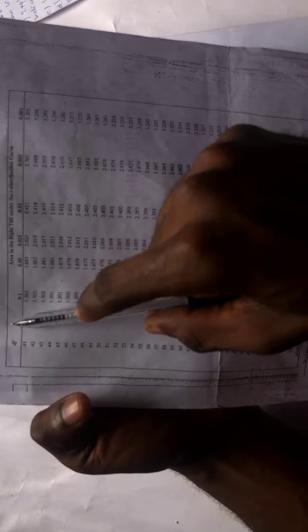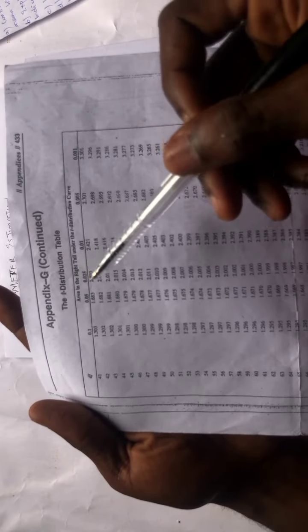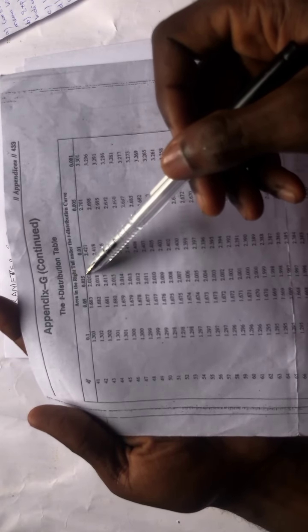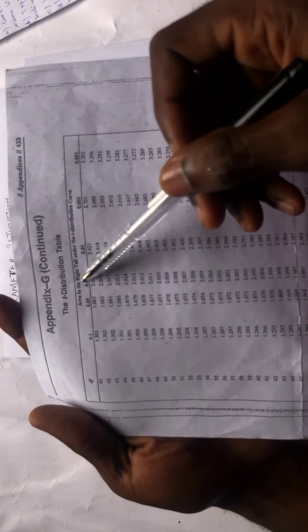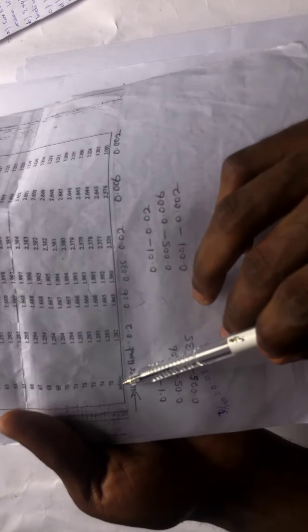So what we do is look at the top side of this table. We are going to look out for the value that we divided, which is 0.025. So this is our 0.025. We trace it down up to the infinite.